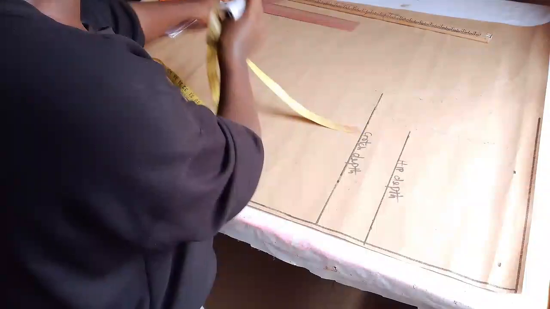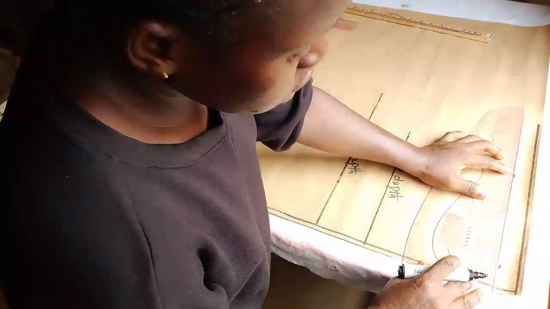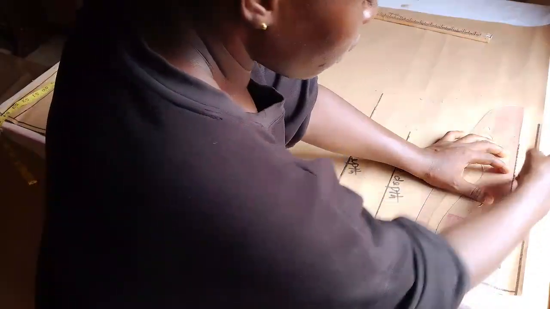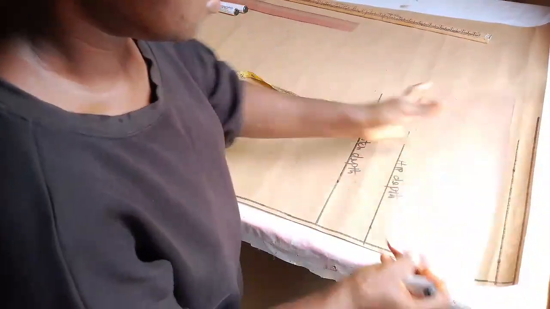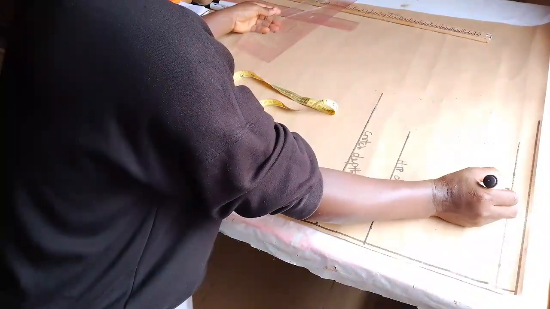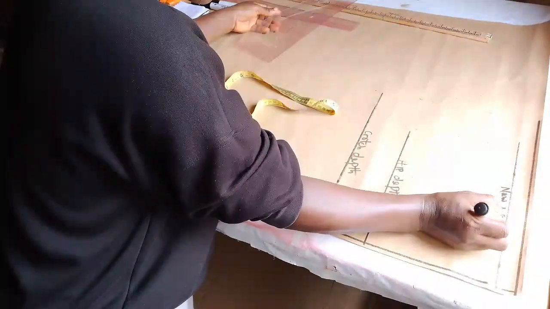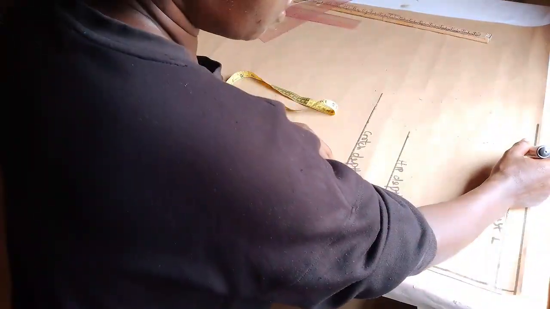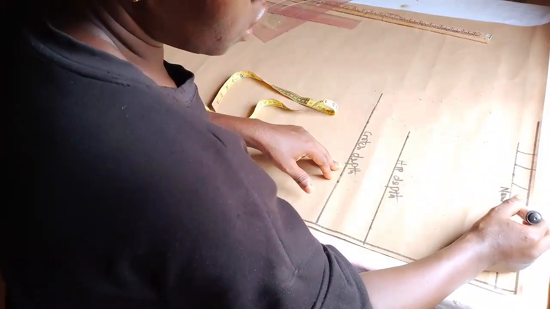Having done that, this place becomes the new waistline.